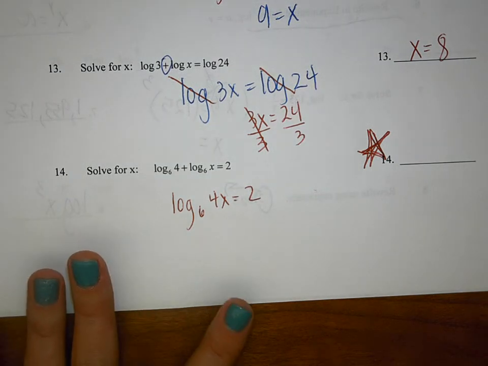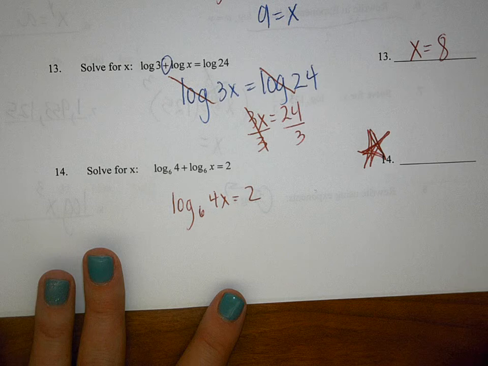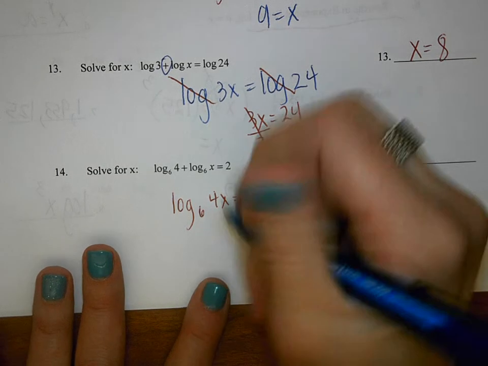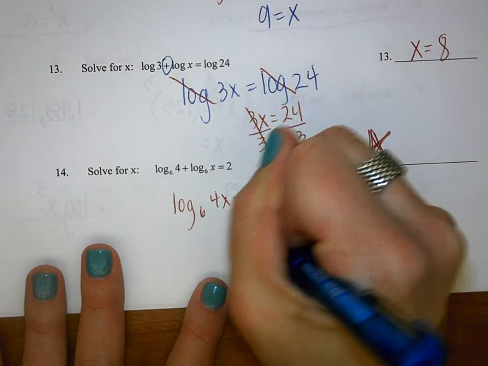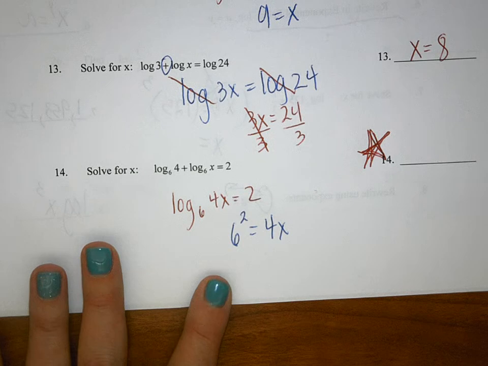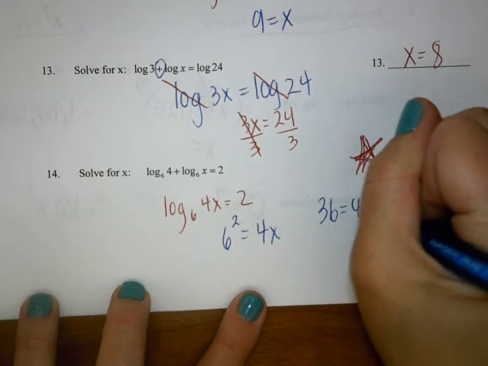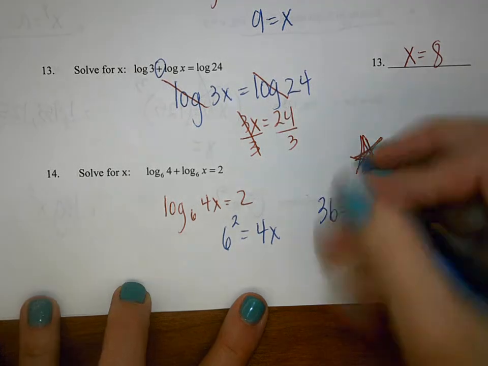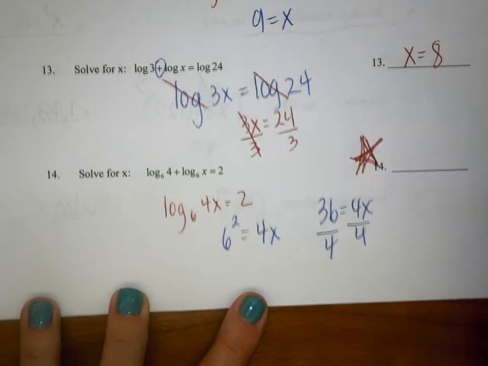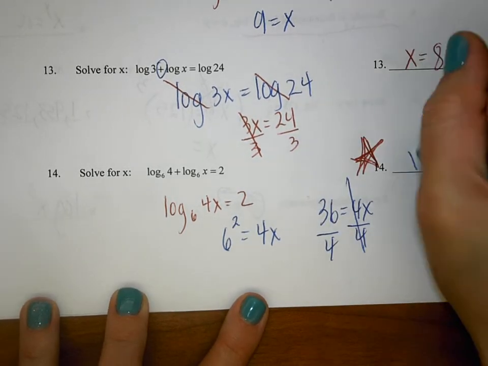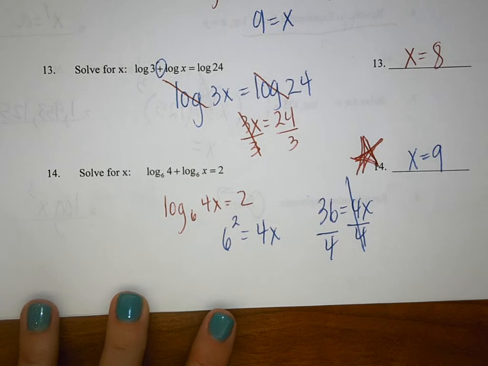Okay, so now what do I do? Good, and so that's going to be 6 to the second power equals 4x. 6 to the second power is what? 36 equals 4x, and then your last step is to divide by 4, so x equals 9. Questions?